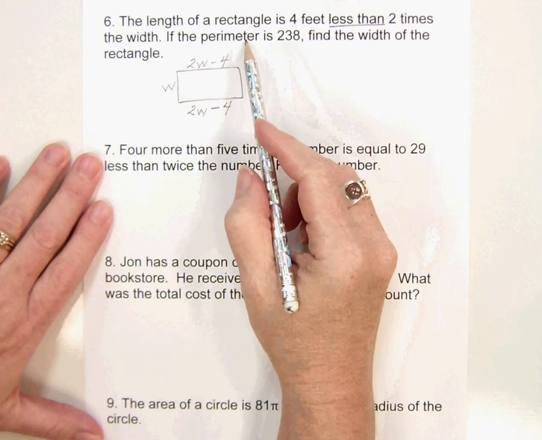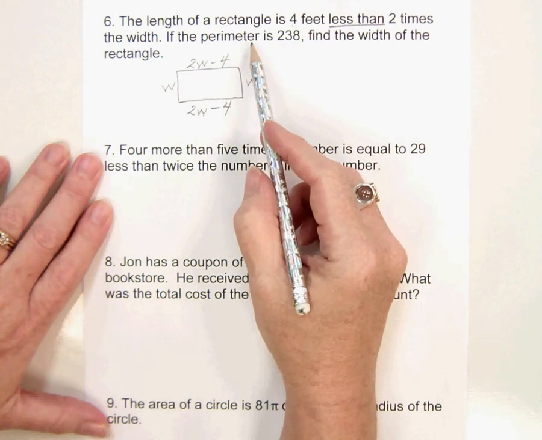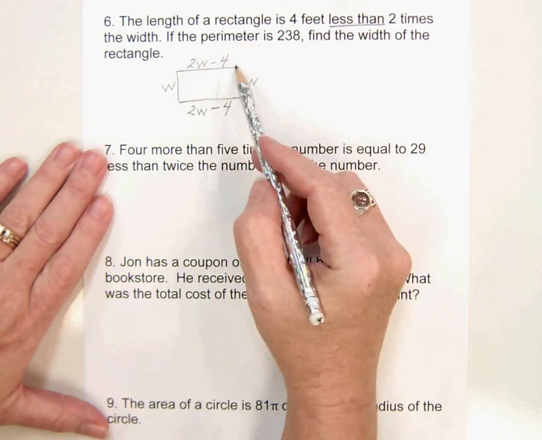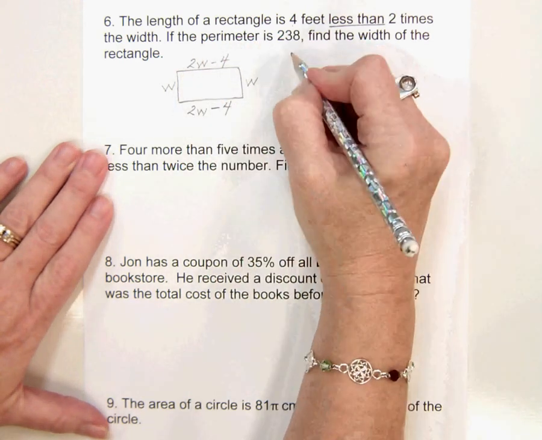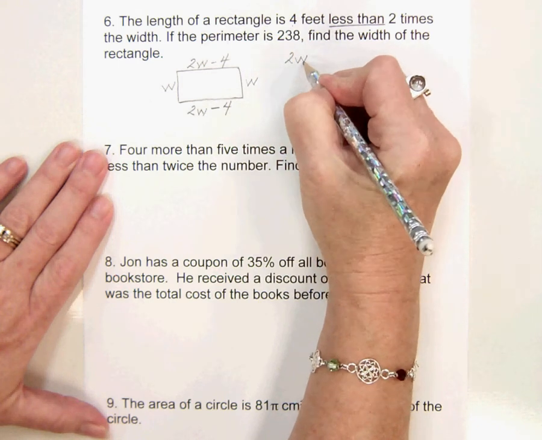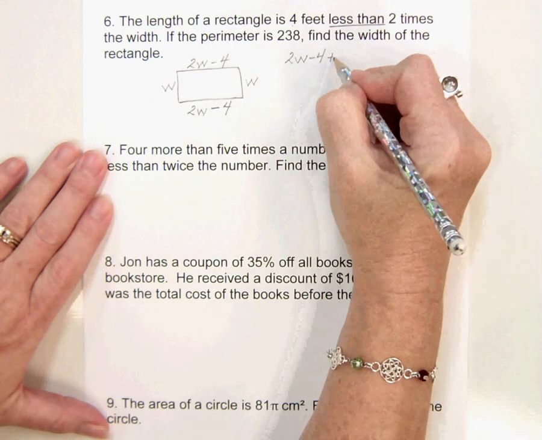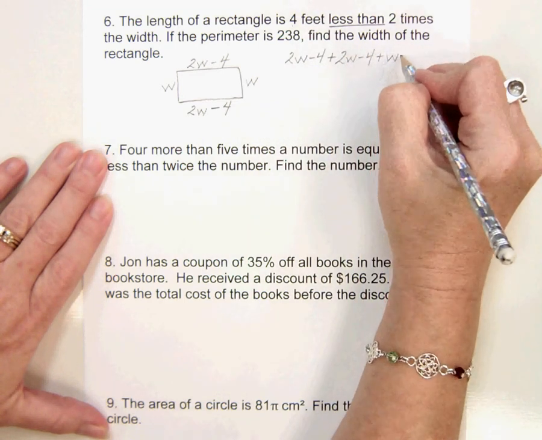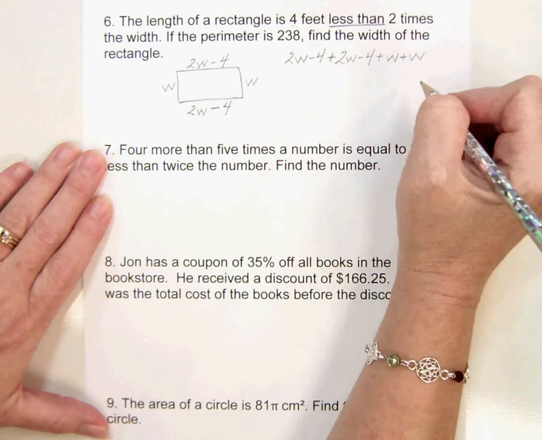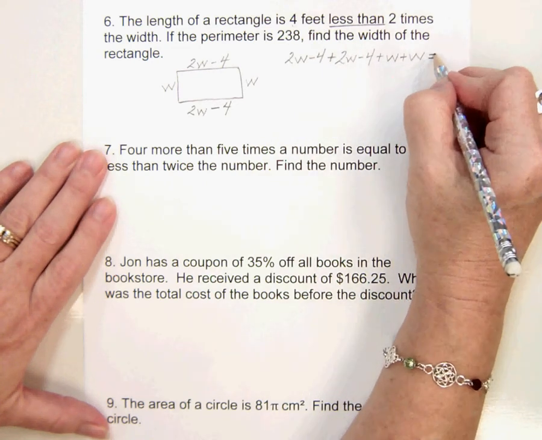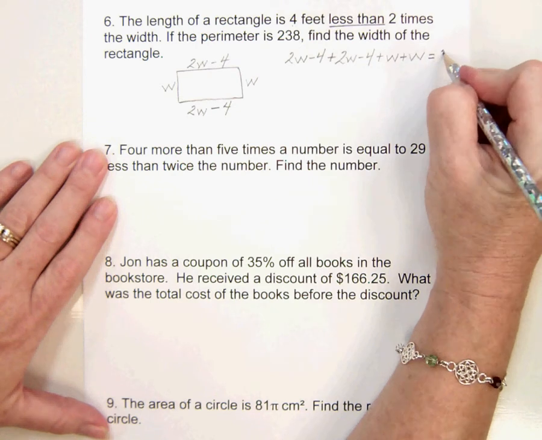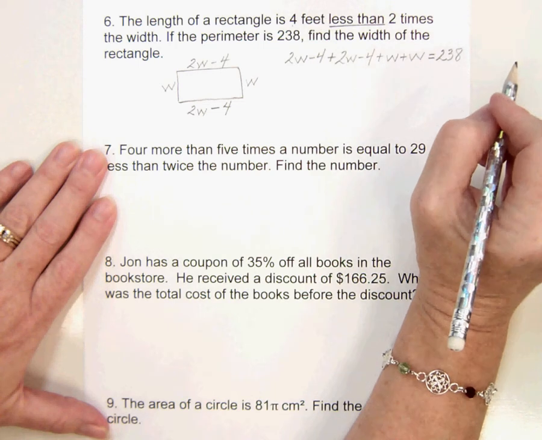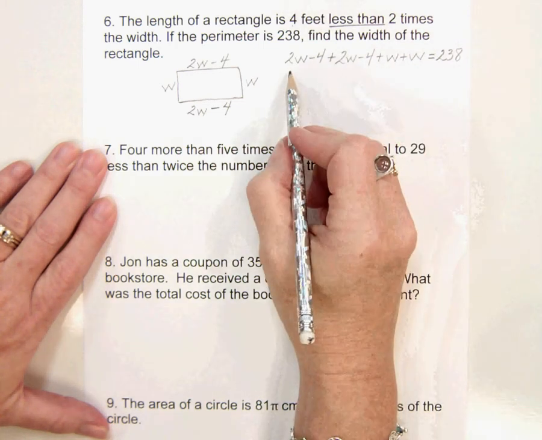Perimeter is a geometry term that means the distance around a polygon or a shape. So on this one, we're going to take all 4 of these lengths and add them up. I'm going to go ahead and write it out using all 4. And I'm putting plus signs in between because I'm showing perimeter. Perimeter is when you add all 4 lengths of this rectangle. So the question does tell us the answer to perimeter. So now we have to combine our like terms.